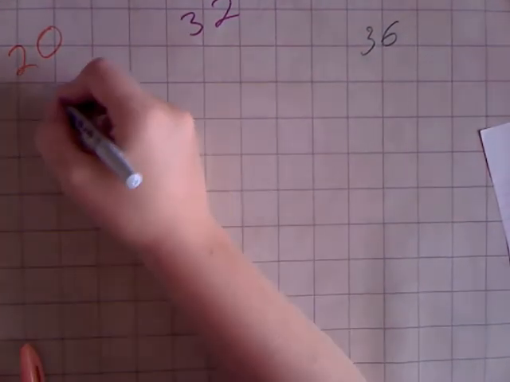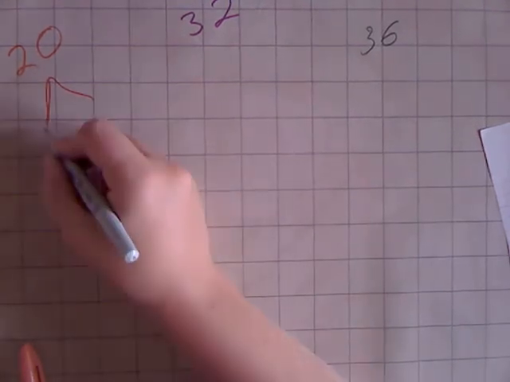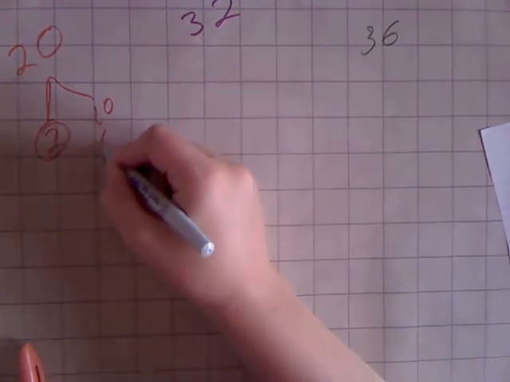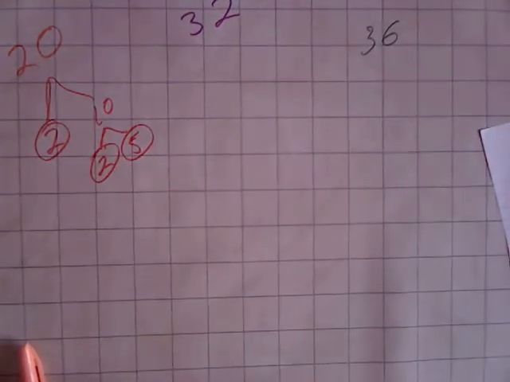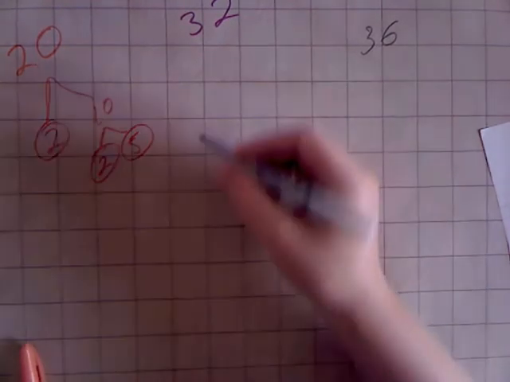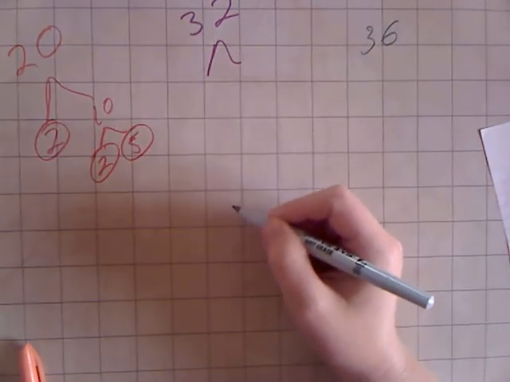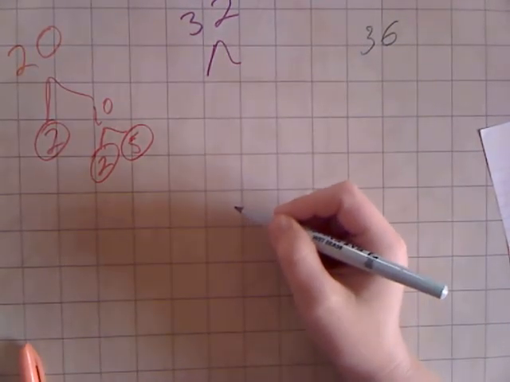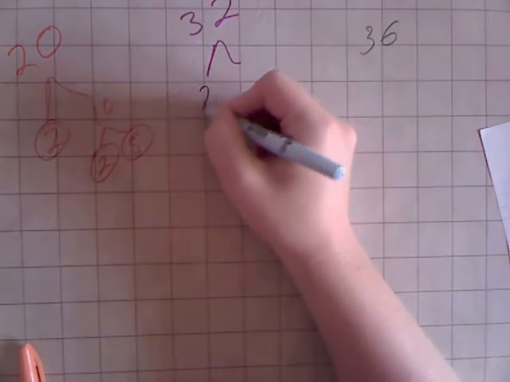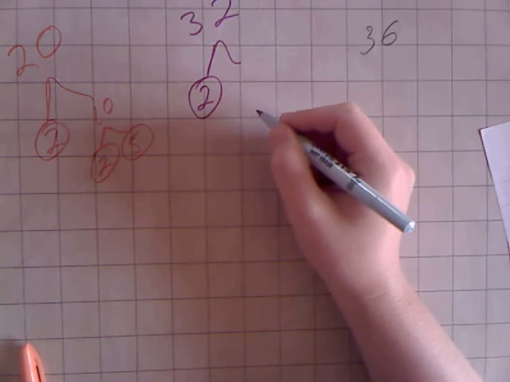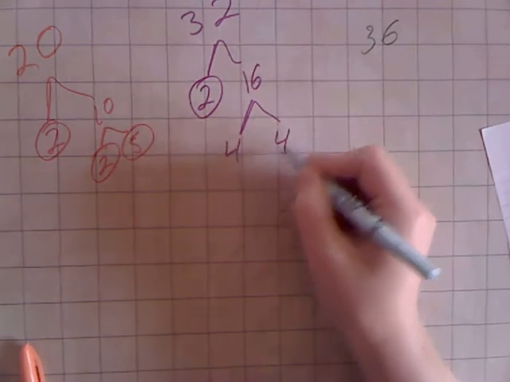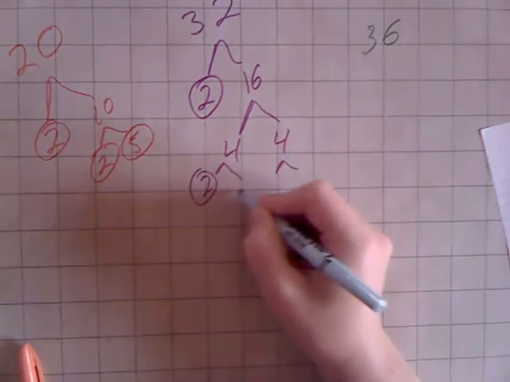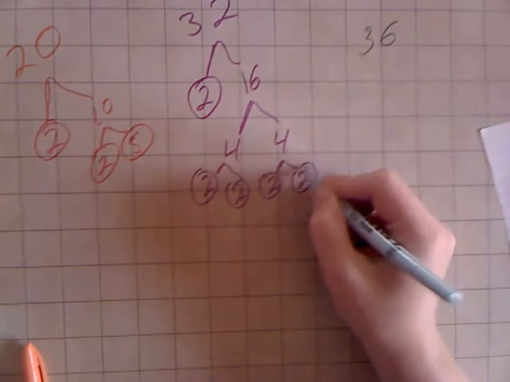Now, when we break down 20, I'm going to break down 20 by saying 2 times 10. 2 can be circled, 10 cannot. 10 breaks down into 2 times 5 because we know factor trees and our multiplication. Then I'm going to look at 32. I do know that it's even, which means I can divide by 2. And half of 32 is going to be 16. Then I break down 16 into 4 times 4. 4s always break down to 2 times 2. Look at all those lovely 2s we have.